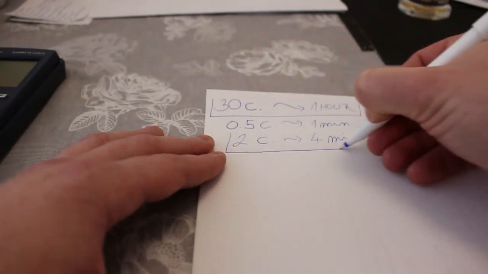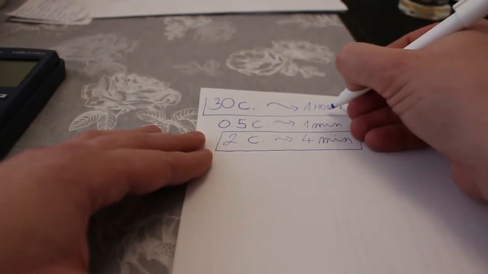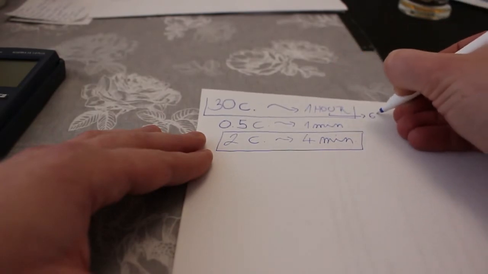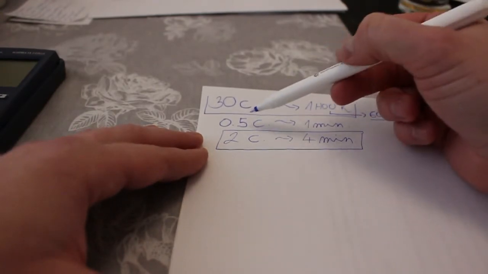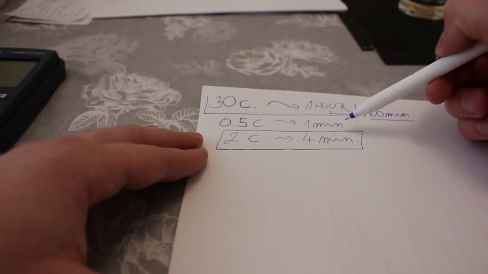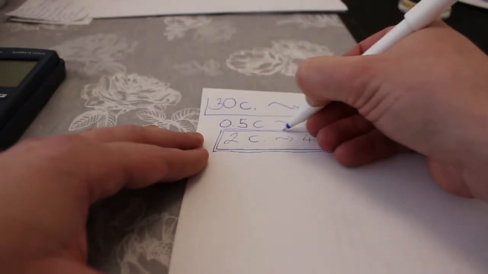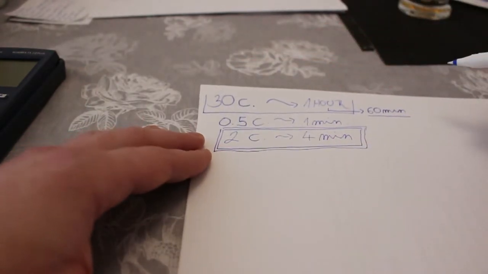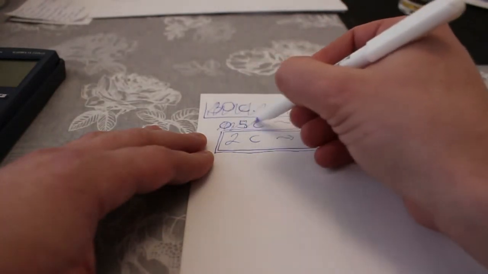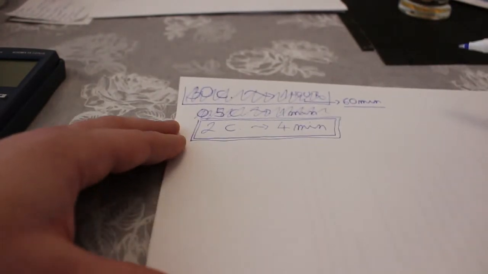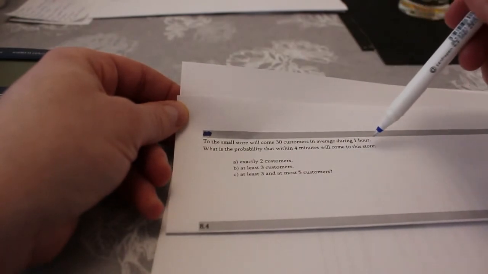Do you know how I recalculate this information? 30 customers within 1 hour. I know that 1 hour has 60 minutes. So 1/2 of a customer within 1 minute, so 2 customers within 4 minutes. So this is the most important information for me. I don't need this information anymore, and I don't need this information anymore. Okay, so what is the probability that within 4 minutes will come to this store?